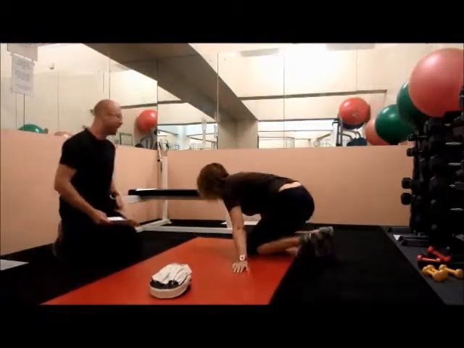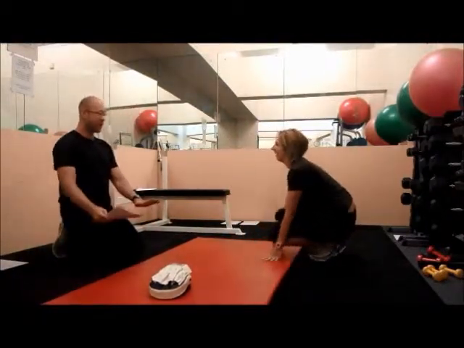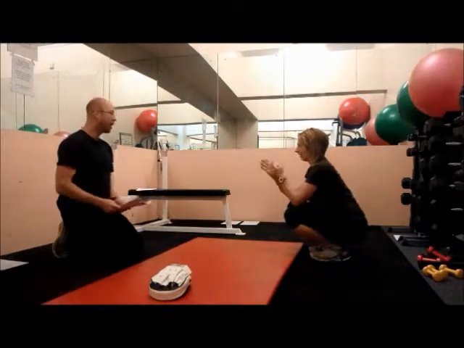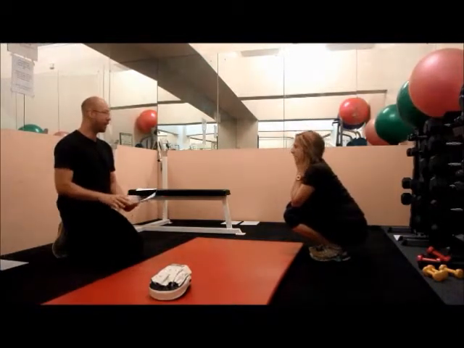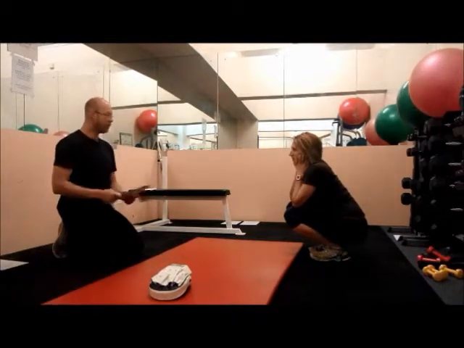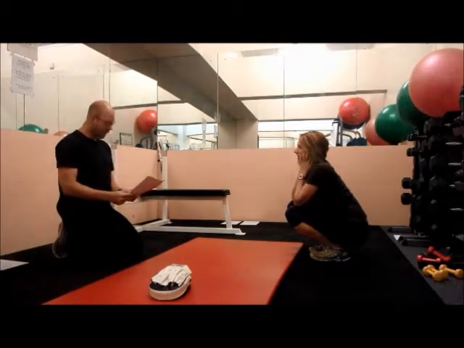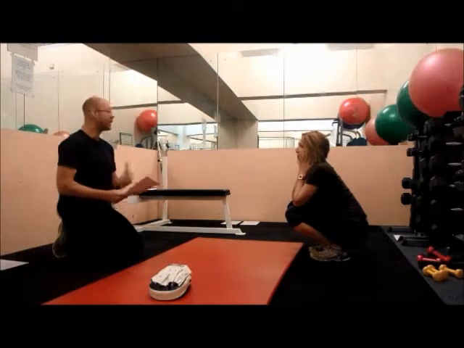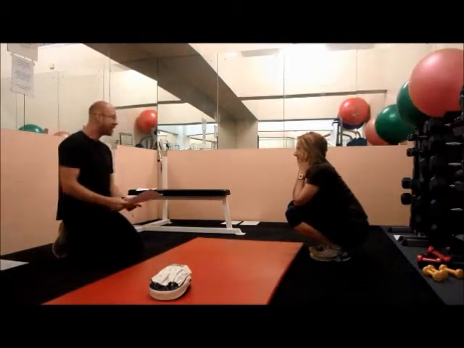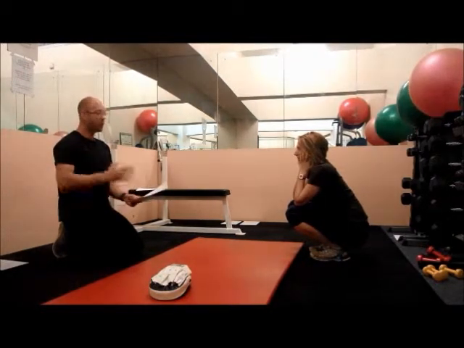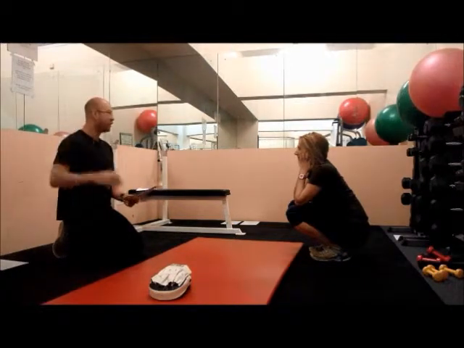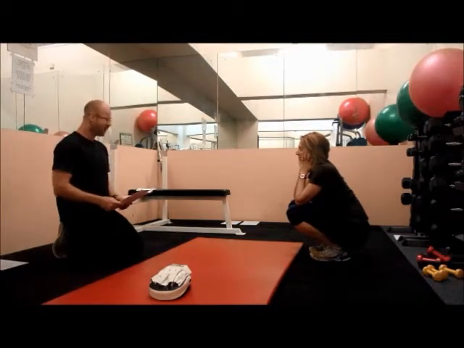Okay, so what we can do now is compare your result on that test, which you did very well, with the norms for the test, and that'll give us an idea of where you sit. So you've got 13 push-ups then. For someone of your age and sex, that's an average result. Now that's very good, so you should be happy with that. Congratulations. It does leave us plenty of room for improvement, so we can work toward that in your program. Okay? Good.